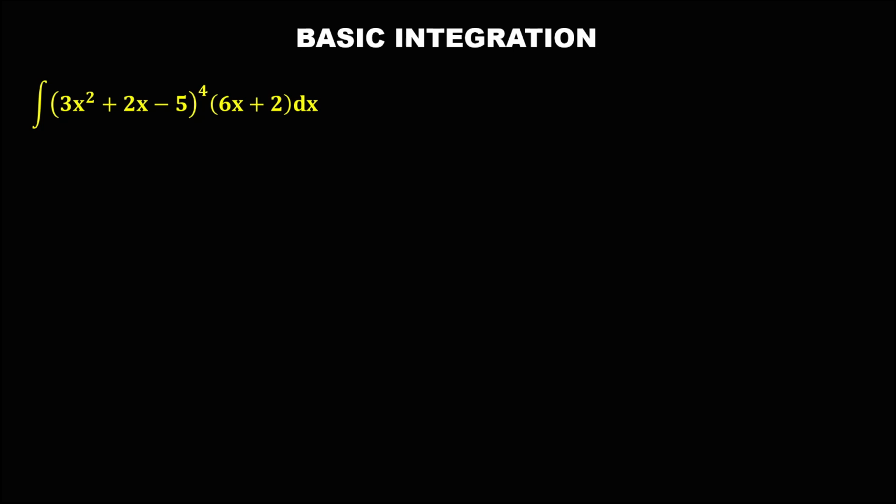Then for this given, in this case, we're going to use the u substitution, and u is equal to the equation with exponent. So u is 3x squared plus 2x minus 5. Then du, or the derivative of u, so the derivative of 3x squared, this is 6x, then plus the derivative of 2x, that's 2, and the derivative of a constant, this one is 0. So du is 6x plus 2.